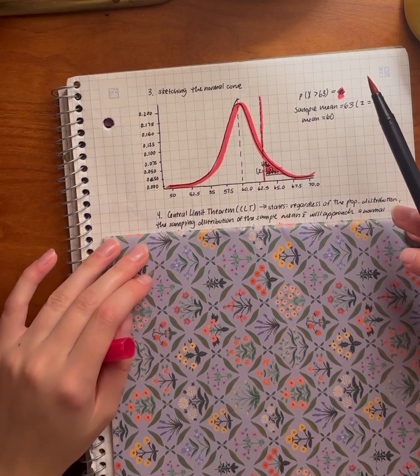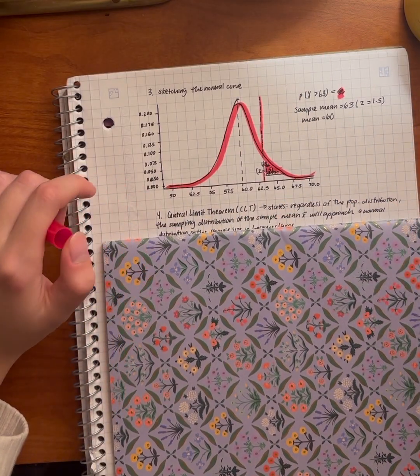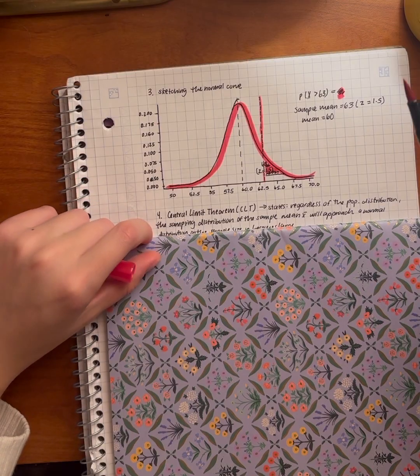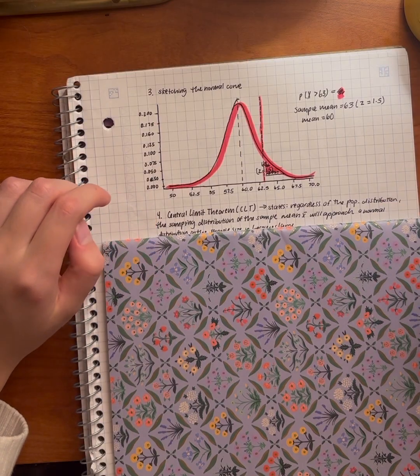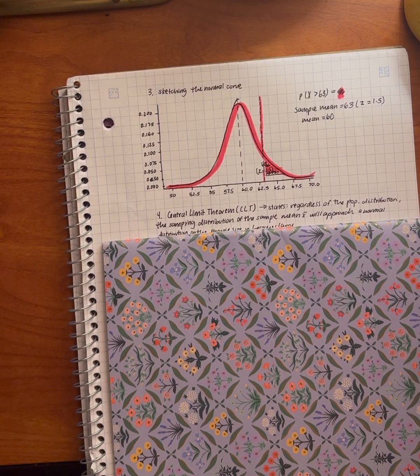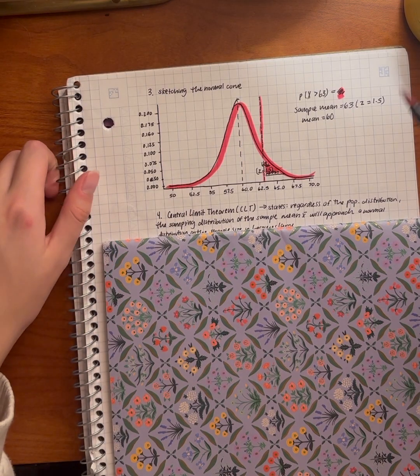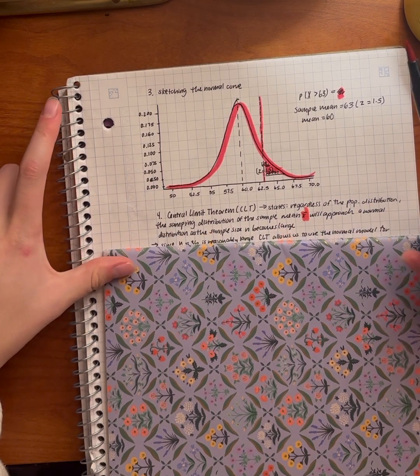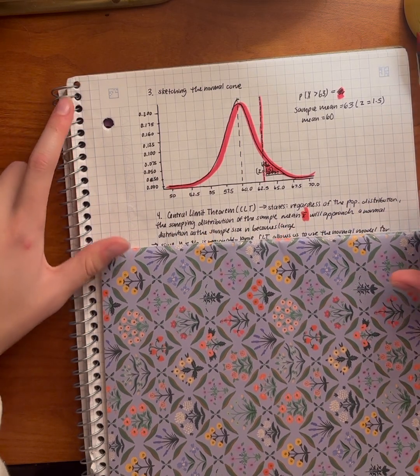All right, question number 4 of problem number 2. The central limit theorem, also known as the CLT. It states that regardless of the population distribution, the sampling distribution of the sample mean, which is this, will approach a normal distribution as the sample size n becomes large.